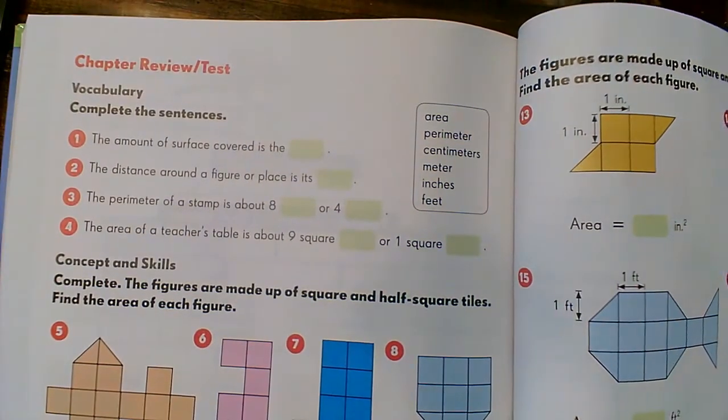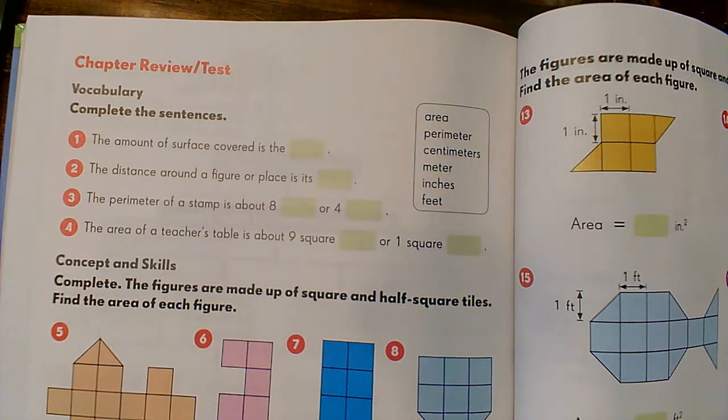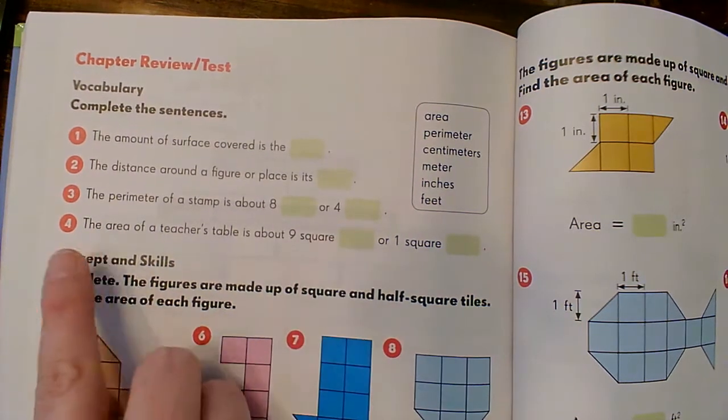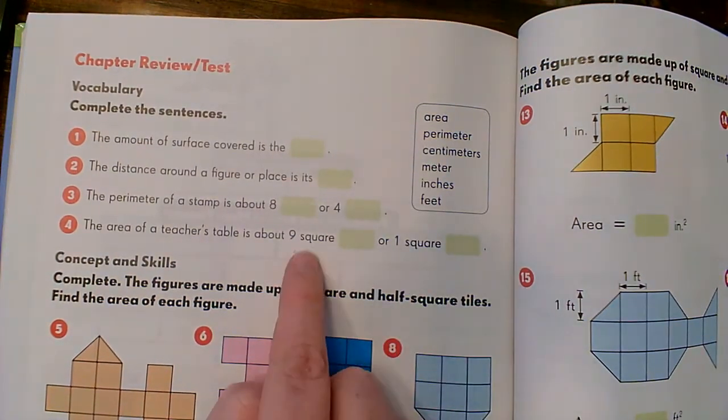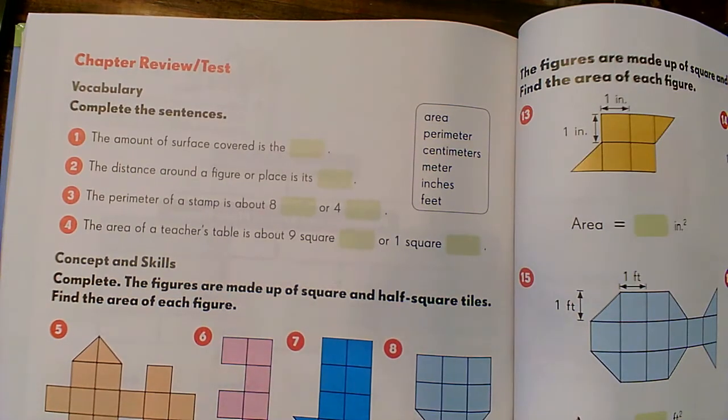All right, going through the answers of the chapter review. Very good. The amount of surface covered is the area. Remember, that's the inside part. The next one is the distance around a figure or plane is its perimeter. Number 3, the perimeter of a stamp, is it about 8? The perimeter of a stamp is about 8 centimeters. Very good. Or 4 inches. 8 centimeters or 4 inches. The area of a teacher's table is about 9 square, which one of these units? About 9 square feet, or about 1 square meter.